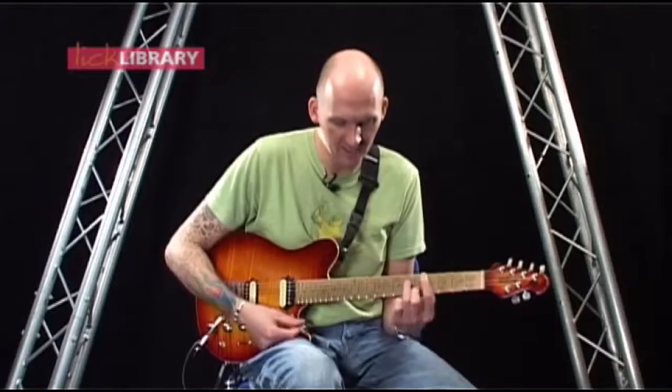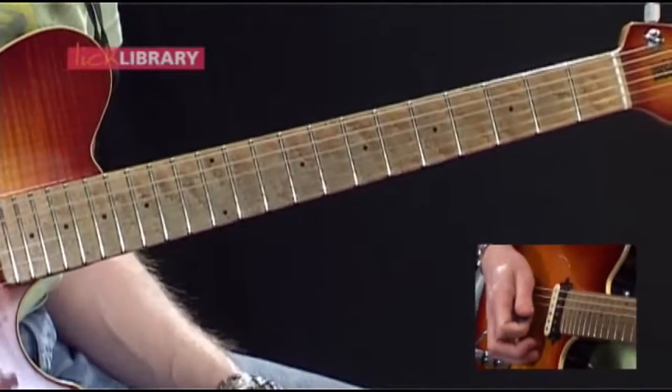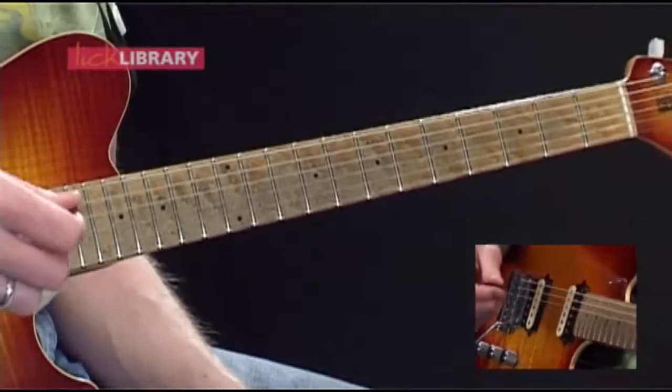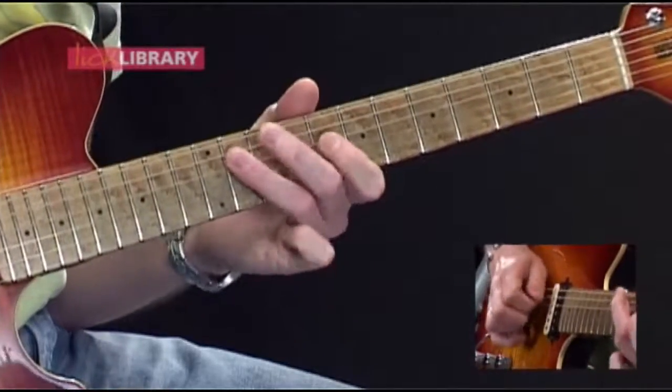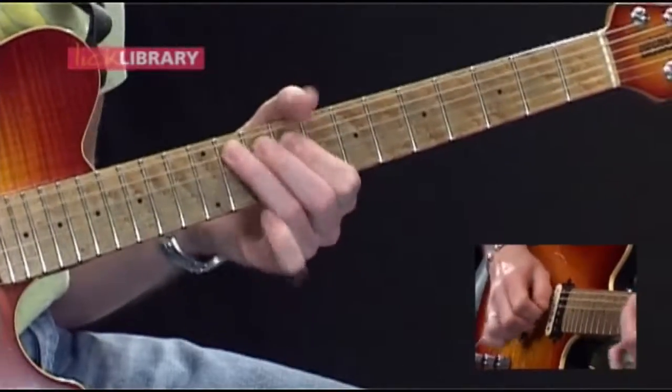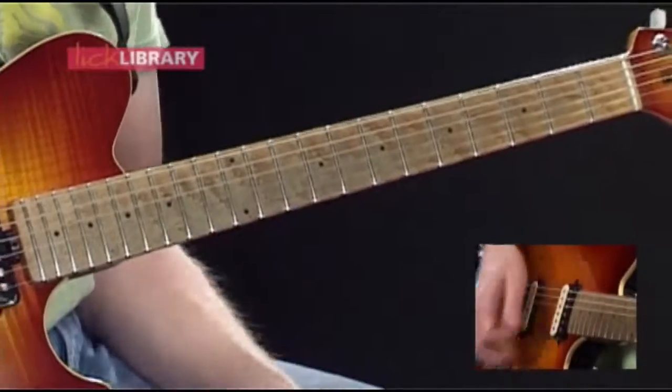Okay, the next section we're heading into C sharp minor, and for that I'm going to use the C sharp minor pentatonic because it's nice. But I'm also going to mix in notes from the D sharp minor pentatonic. Really nice sound.